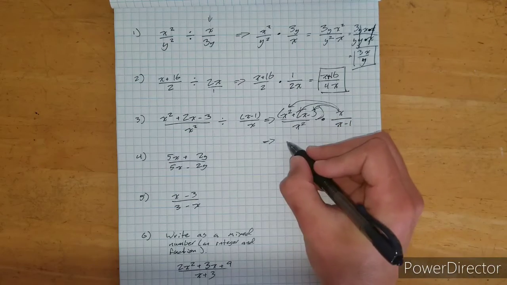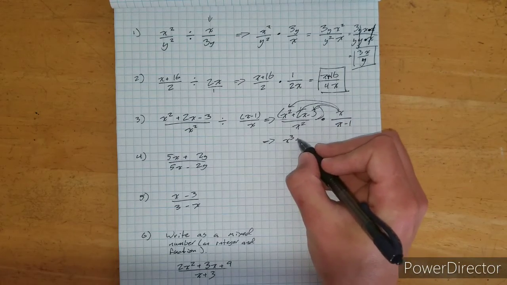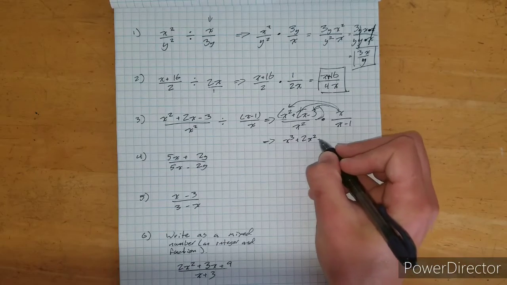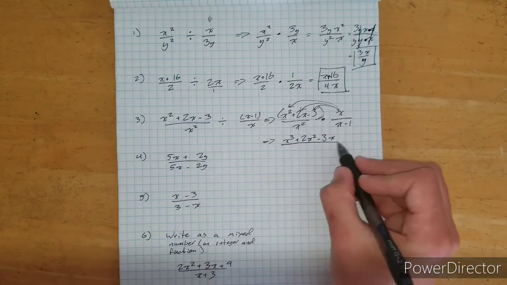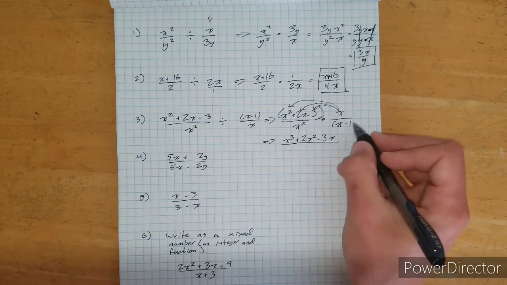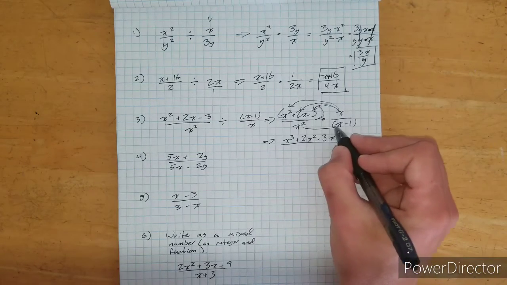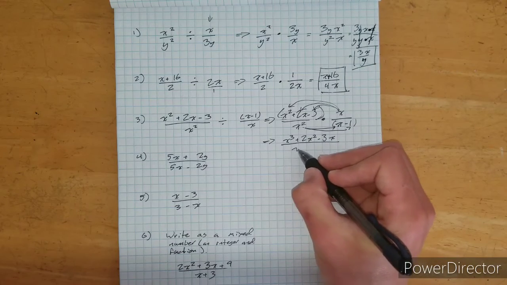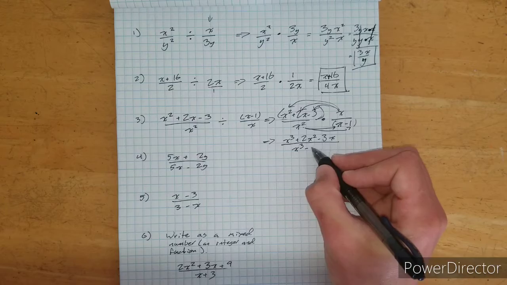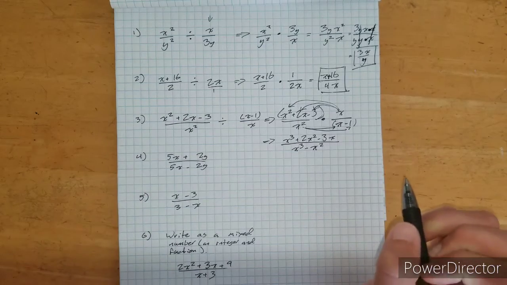So I'm going to end up with x cubed plus 2x squared minus 3x over, and then the same thing here, this x squared is going to each term here. So I'm getting x cubed minus x squared.